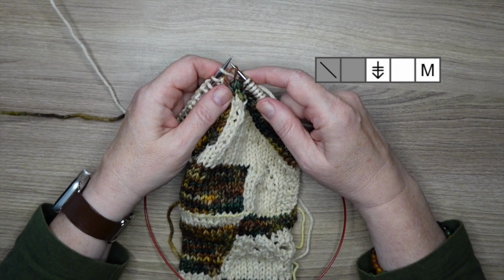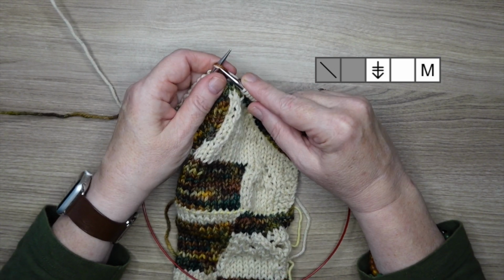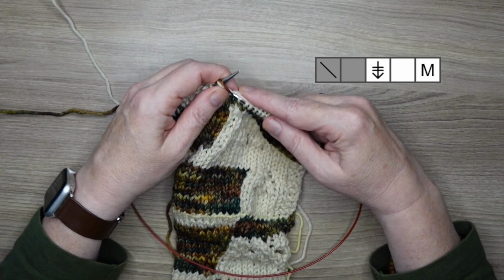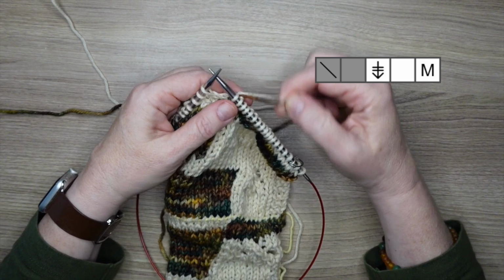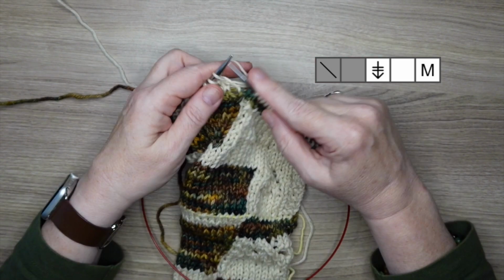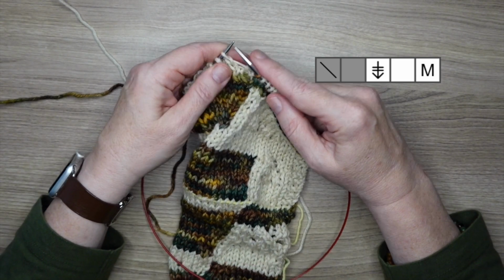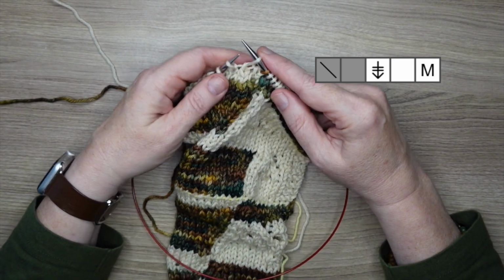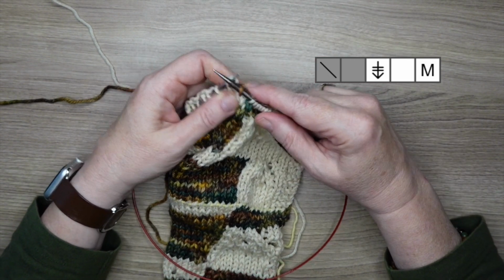So you pick up the strand of the contrast color stitch underneath the stitch on your needle, pull it up and knit it together. You grab your contrast color yarn from underneath, knit one stitch and do a slip slip knit. So slip one, put it on backwards and knit it together through the back loop.